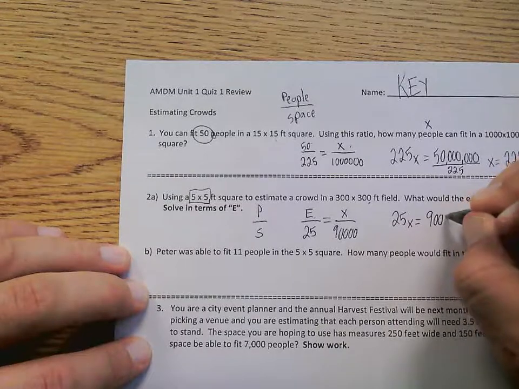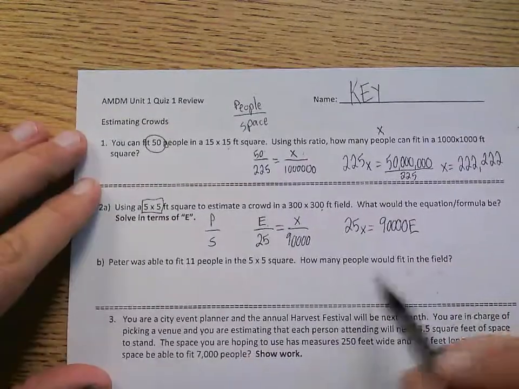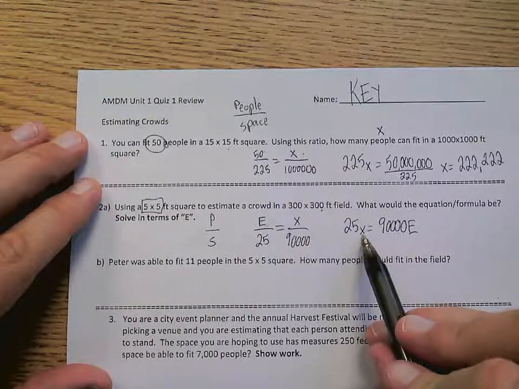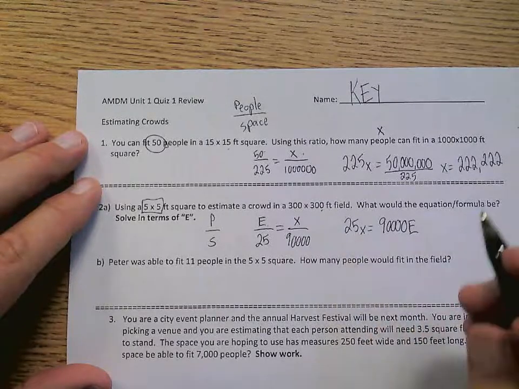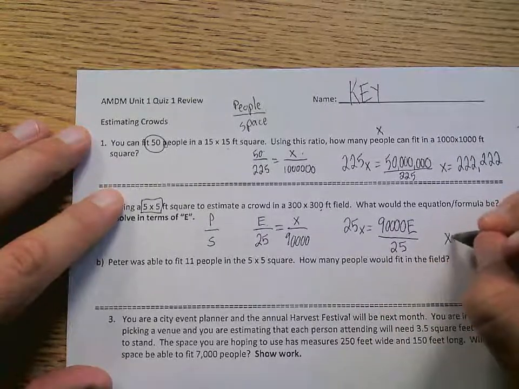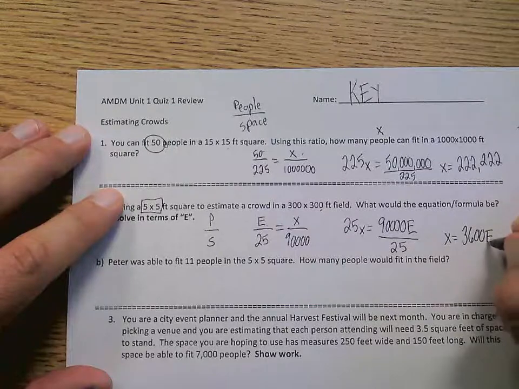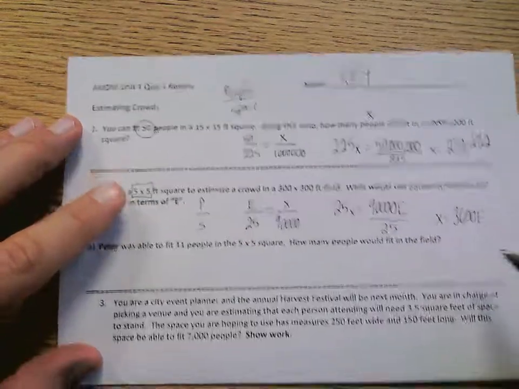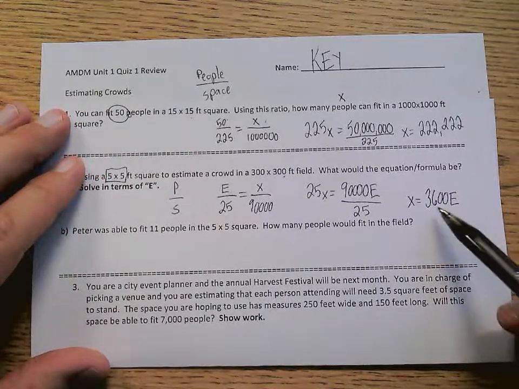Now, where a lot of students mess up is they don't know what to divide by. Because there are two letters here, you divide by the number that's next to the X, which is 25. So divide that by 25. X is equal to 3,600E. Make sure you put that E on there. If that E is not on there, then I'm going to mark you wrong because you're making a statement that it is just 3,600. But no, it's E because we don't know how many people go into the square here.